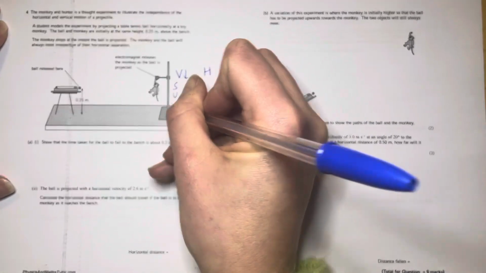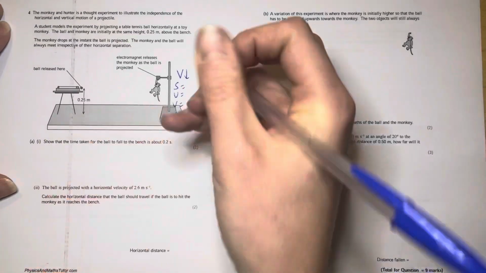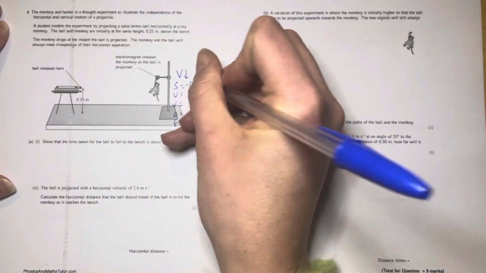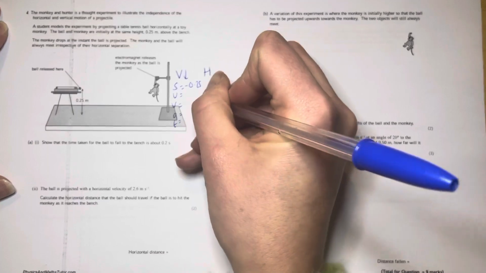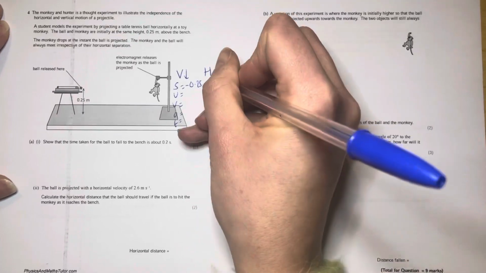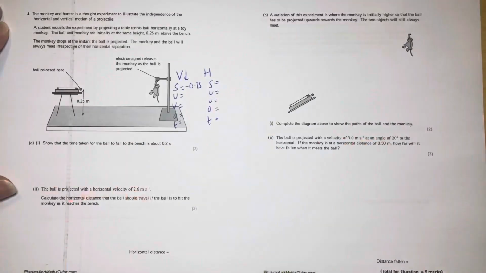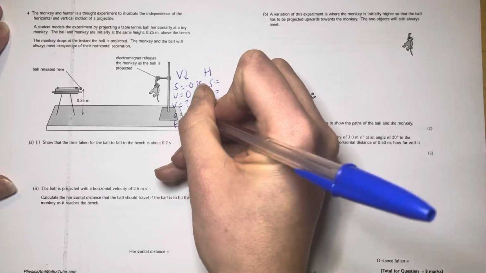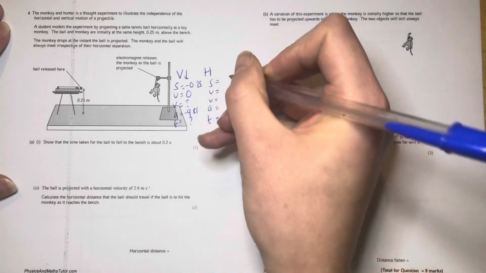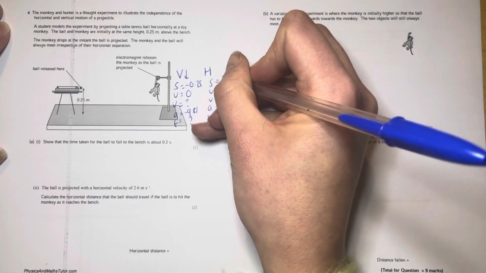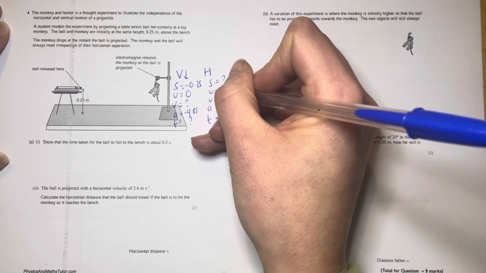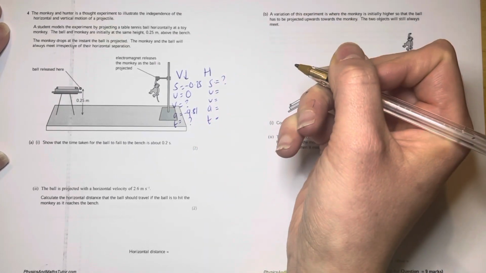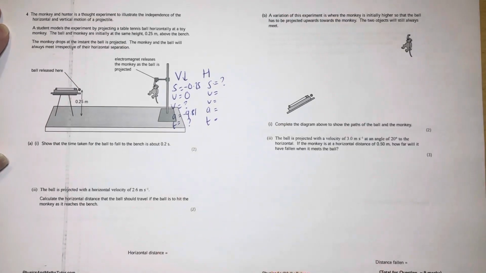Suvat. So it falls 0.25 metres. My H is a little bit too far over there, but oh well. And it falls with an initial speed of 0. We don't know v. It's minus 9.81, and we don't know time. And then horizontally, we don't know the distance. We know the initial speed. We don't know anything right now. So we'll come back to that.